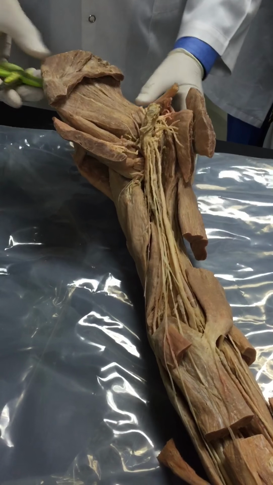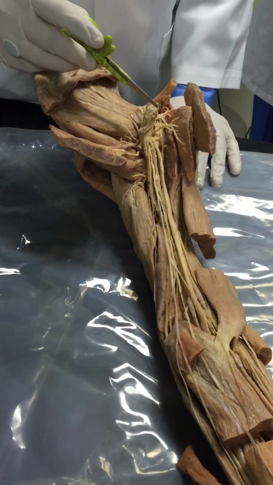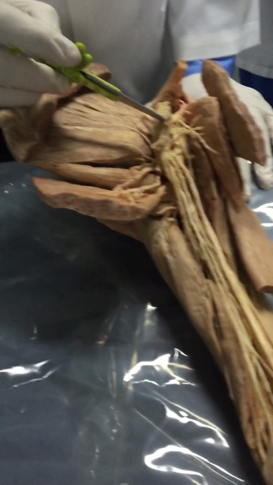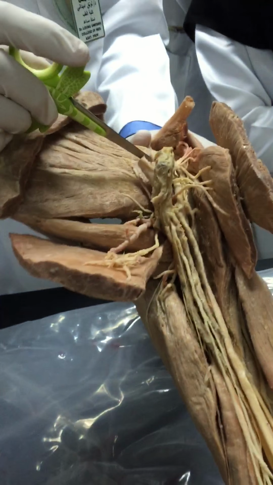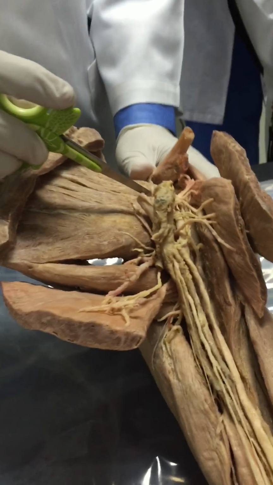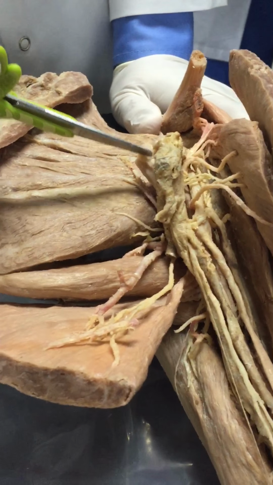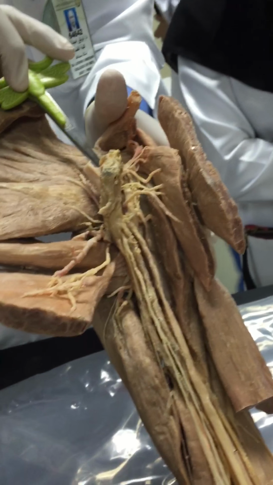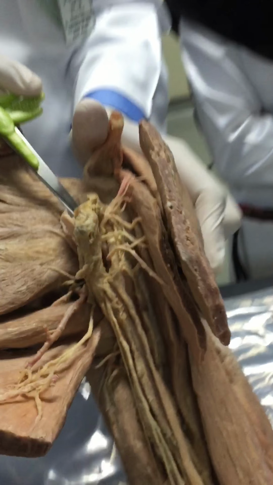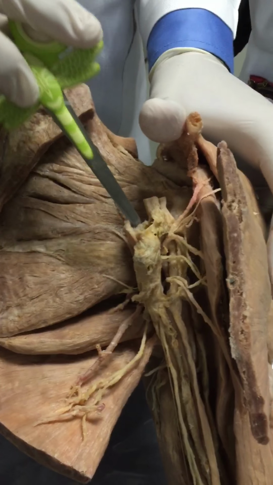Now coming to the contents of the axilla, you can see this is your axillary vein. Then there is an artery, which is deep to the vein. As a rule, the arteries are deeper than the veins. So this is your axillary artery here. You see that? Vein and artery.